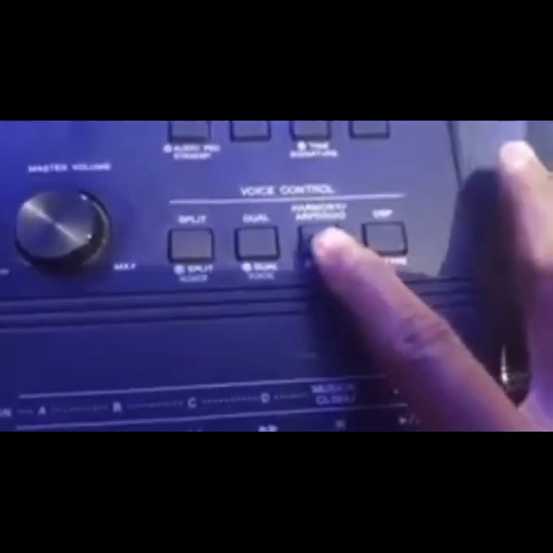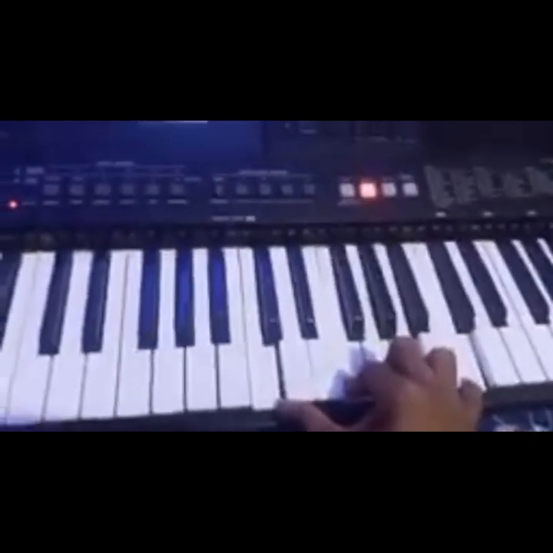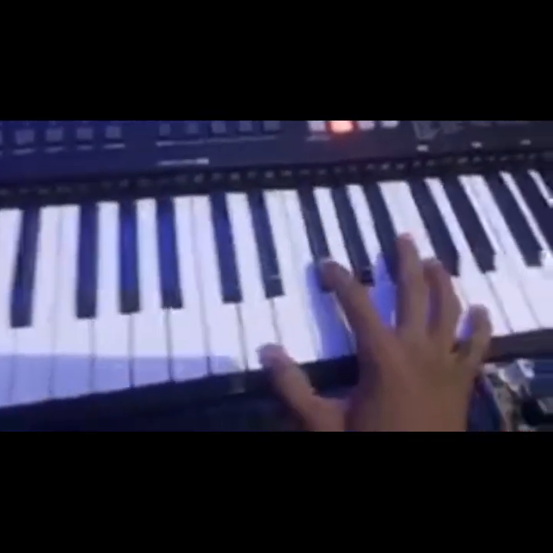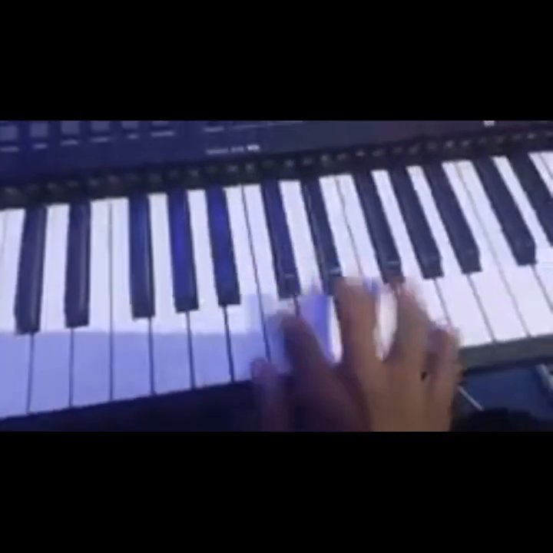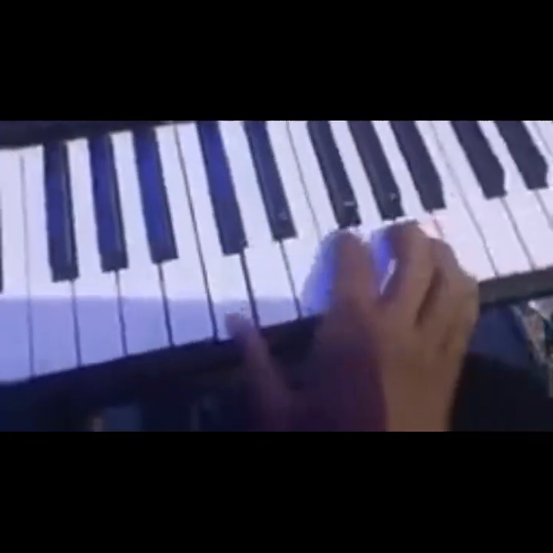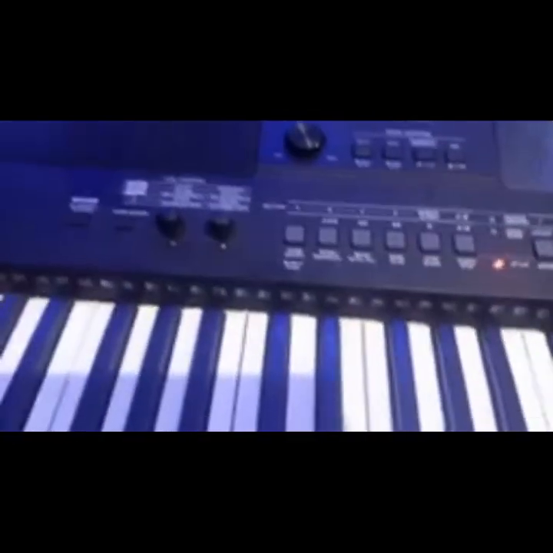Then as soon as it's done, you go back here again and click on harmony. Okay, harmony is a very good button. So these are your keyboard settings with sound. It sounds very good. Another thing to consider is these two buttons here.